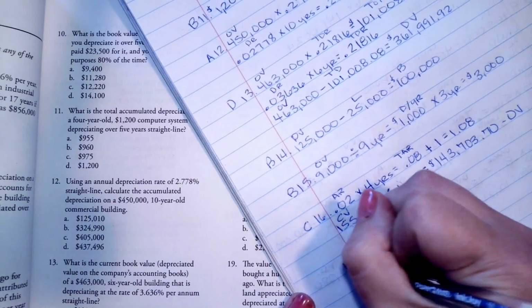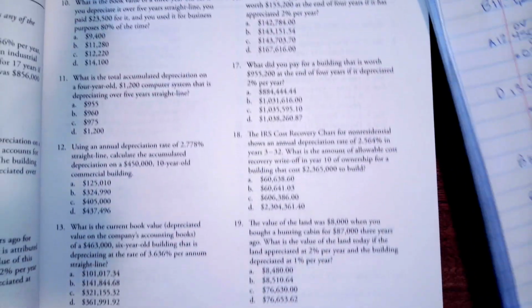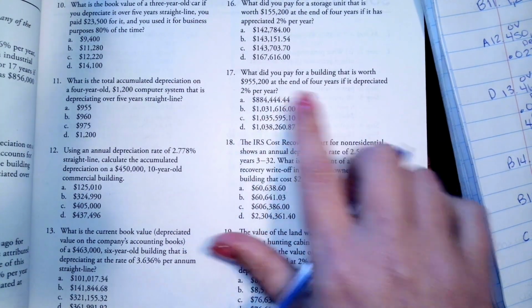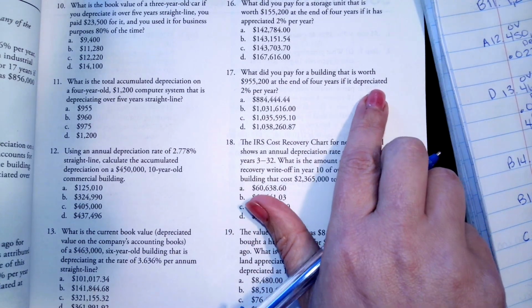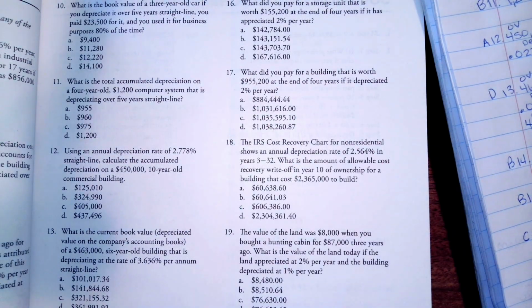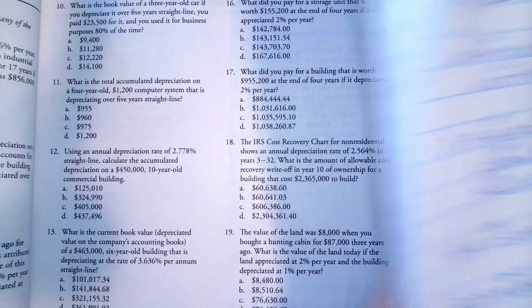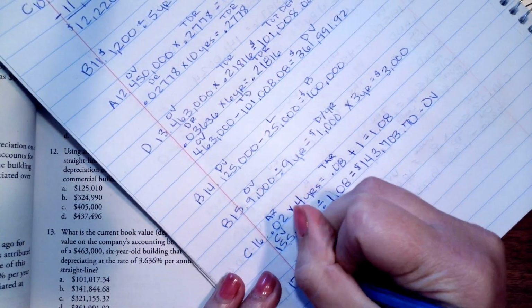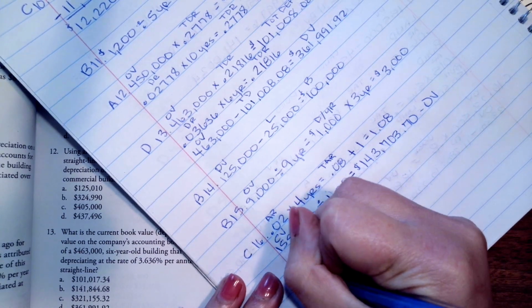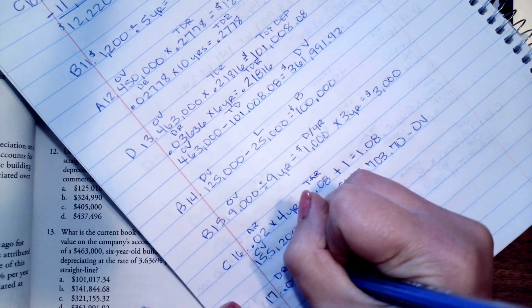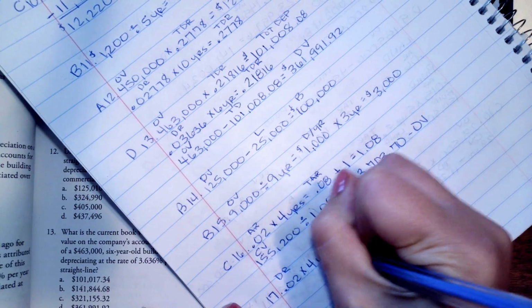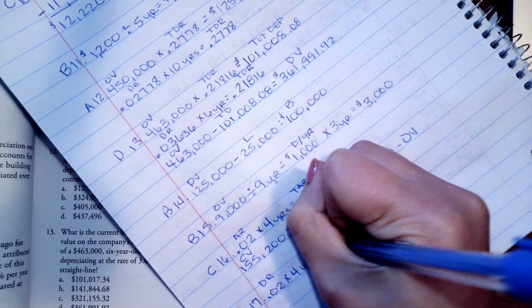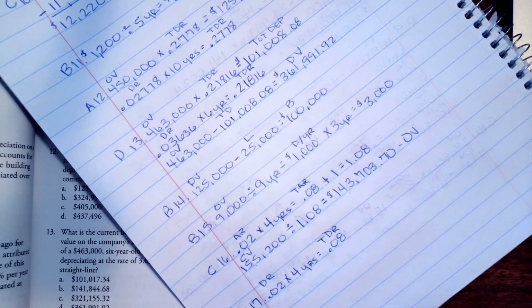Okay, number 17 says, what did you pay for a building that is worth $955,200 at the end of 4 years if it depreciated 2% per year? Okay, so we're going to take the depreciation rate of 2%, and we are multiplying it by 4 years to get 0.08. This is our total depreciation rate.